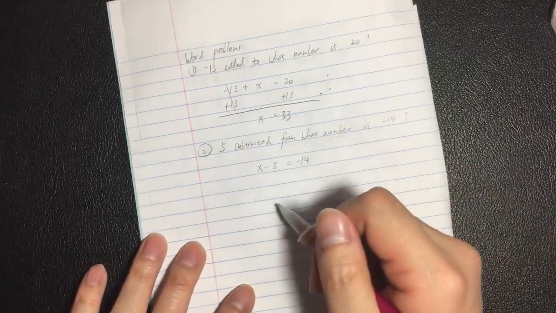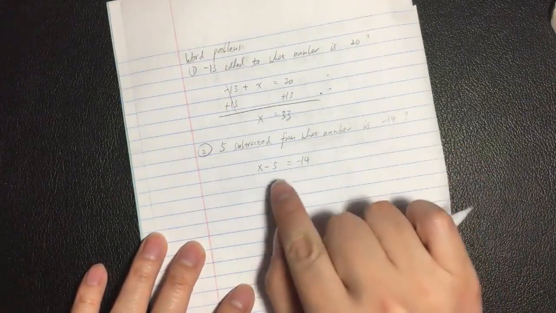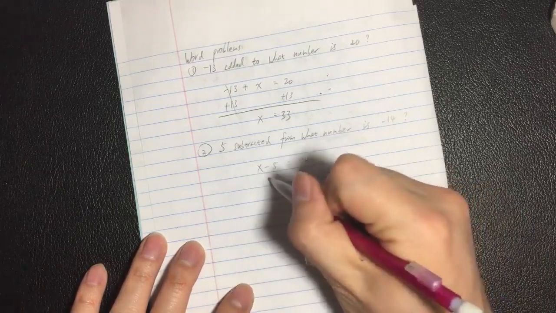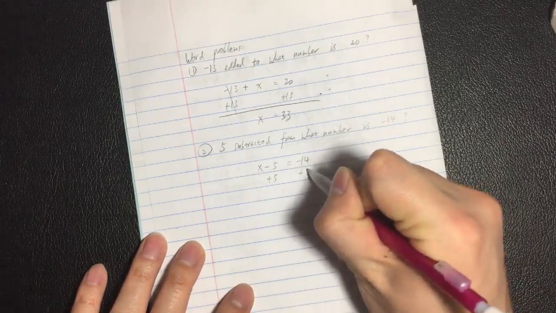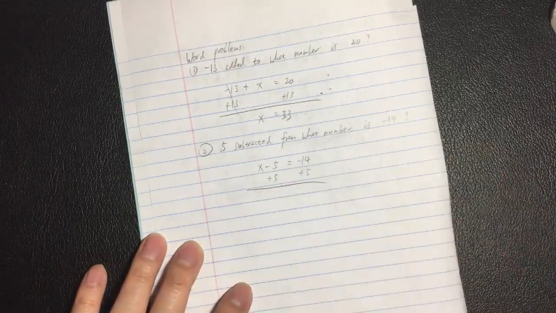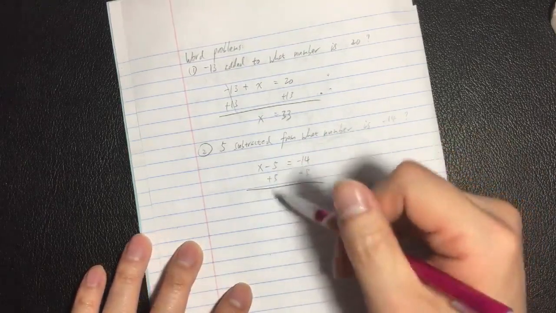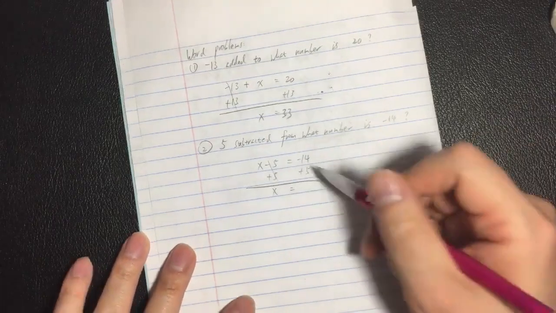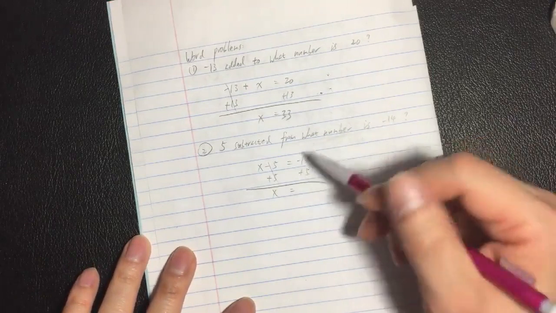Then, in order to get x by itself, we need to eliminate negative 5. So I can add 5 to both sides. On the left side, positive 5 and negative 5 cancel, we get x by itself. On the right side, negative 14 plus 5.